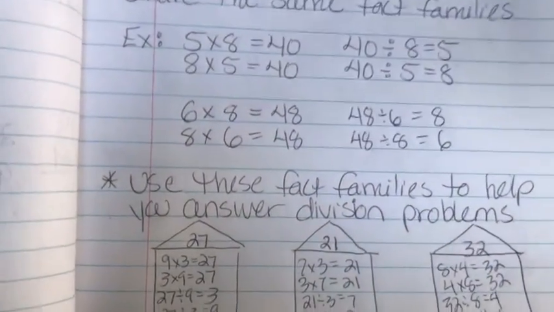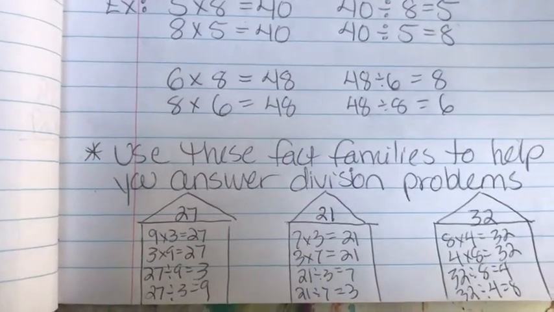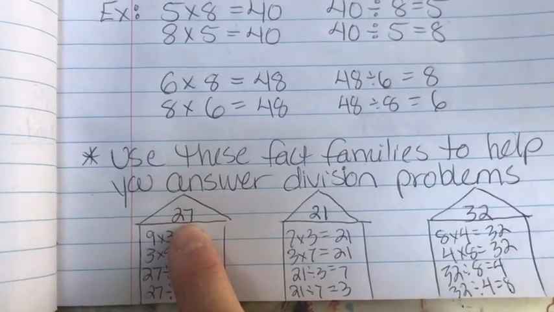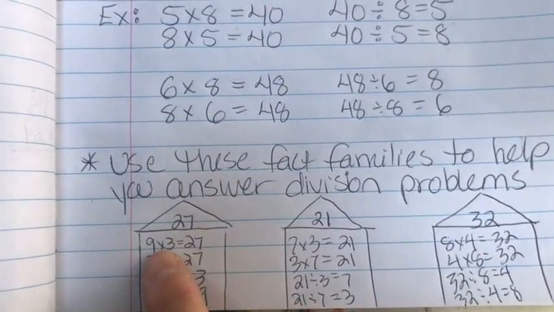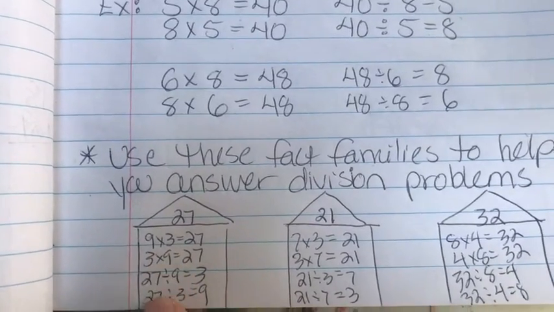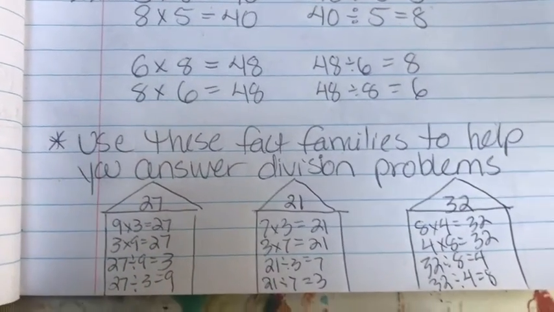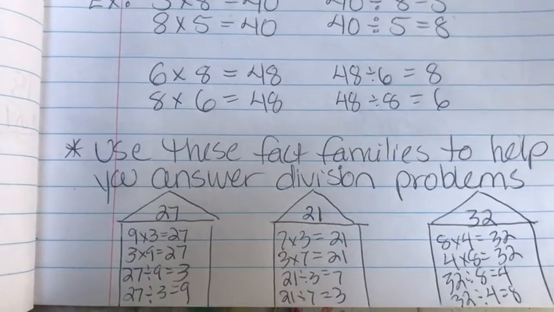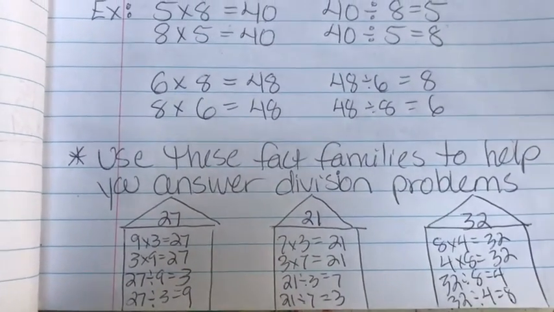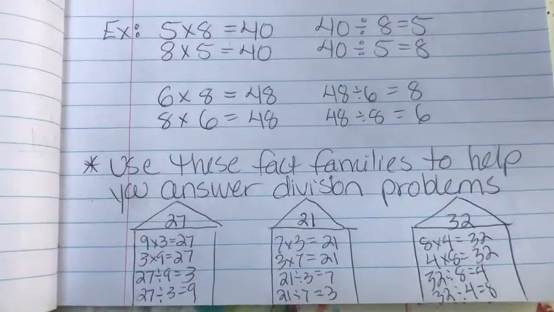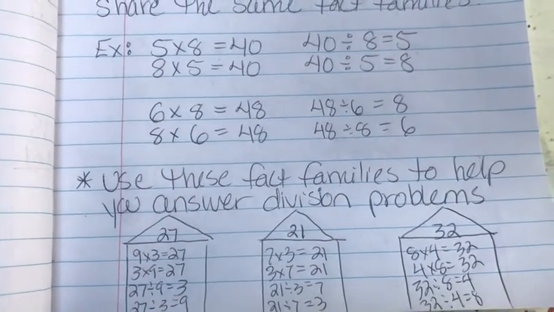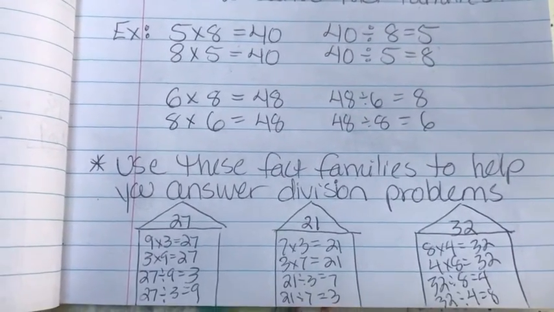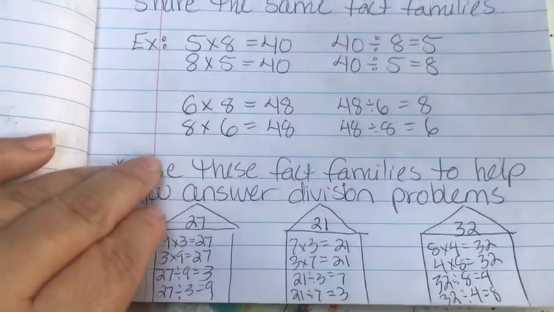Another way you might see these fact families are these little houses that are drawn out, and you may have done that too when you were younger. You put the number in the roof, and then you do the 2 multiplication problems, and then you do the matching division problems. So these are some examples for you to copy into your math notebook, and this is a good way to practice if you're just not feeling very comfortable with division yet. Making these little fact families, and we will be doing this in our live session, is very helpful to get warmed up for what we're doing next.